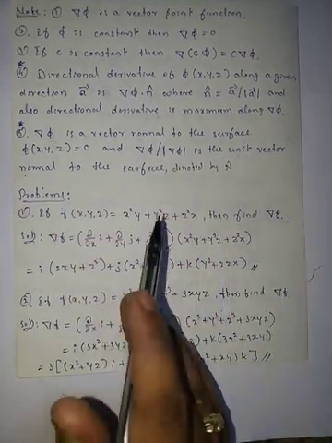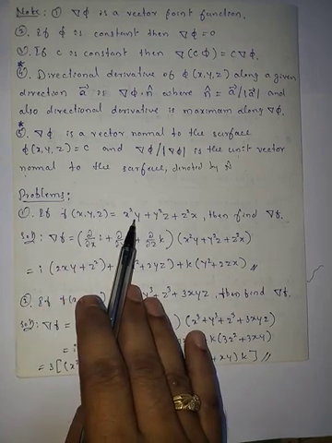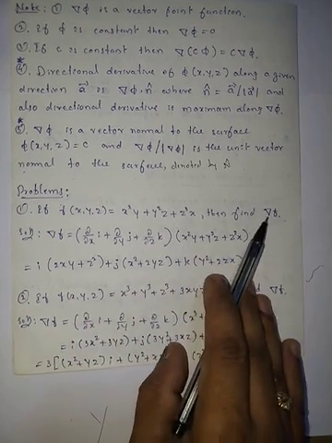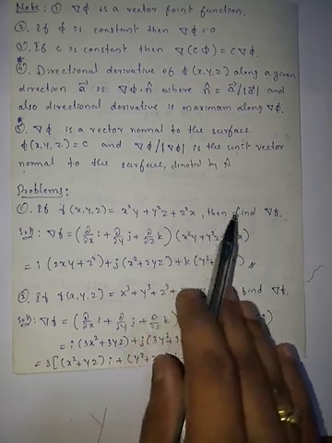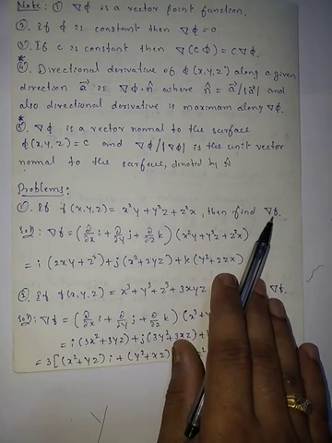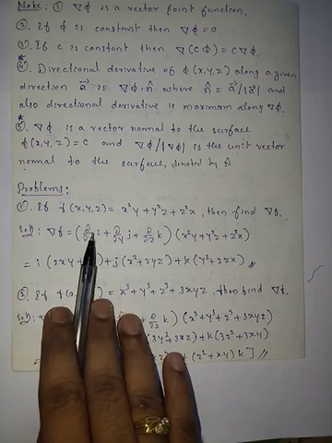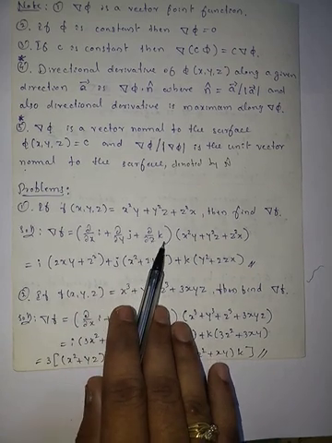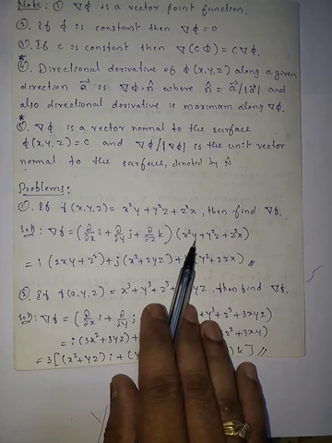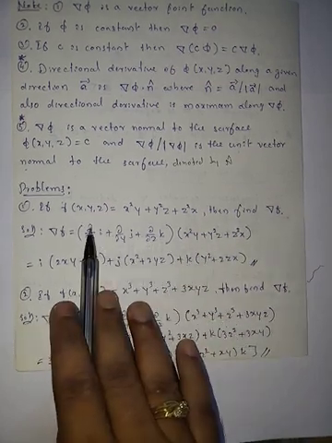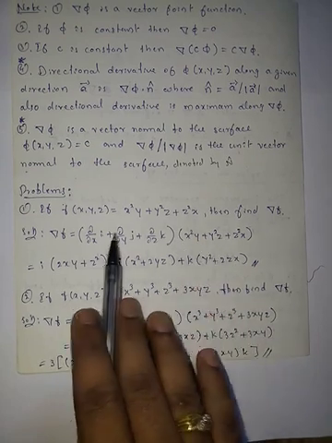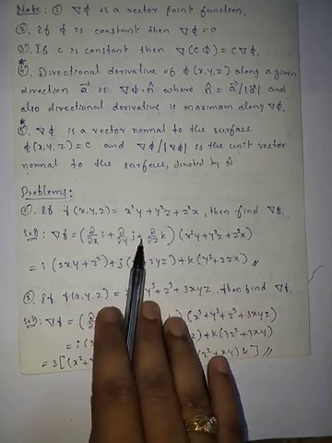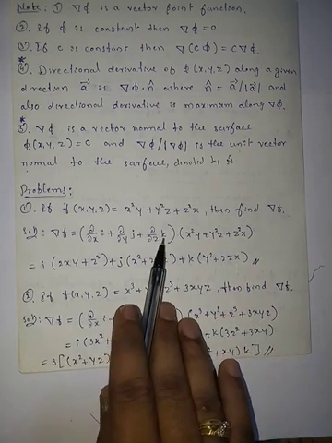The problems are very simple here. The scalar function is given as x²y plus y²z plus z²x. Now we have to find the gradient of f. The del differential operator is given by ∂/∂x i plus ∂/∂y j plus ∂/∂z k, multiplied by the function f. We multiply by taking ∂f/∂x into i plus ∂f/∂y into j plus ∂f/∂z into k.